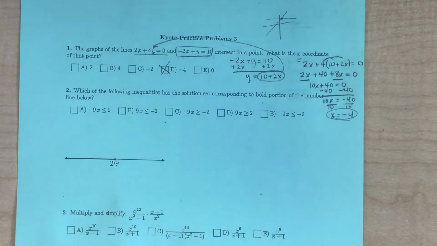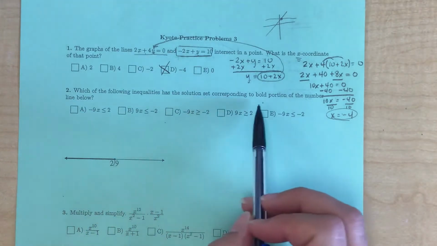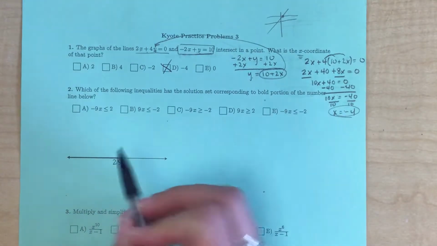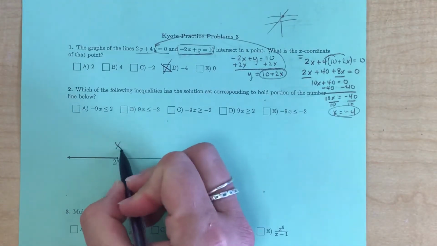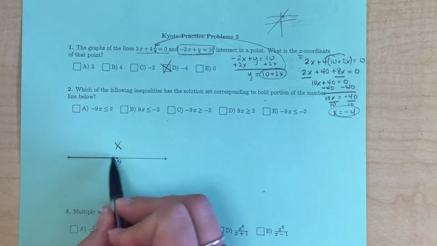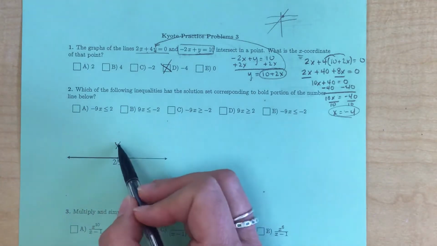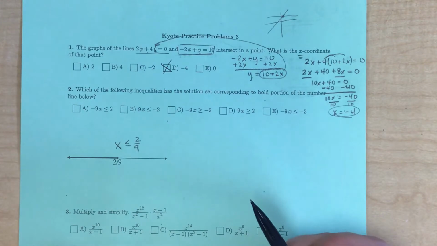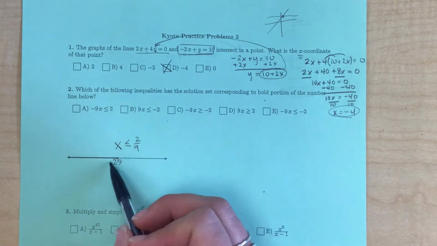All right, the next one. Which of the following inequalities has a solution set corresponding to the bold portion of the number line below? If I look at this, this is showing me x. So x is where it's shaded. It's shaded to the left, so it's saying that all of my x's are less than or equal to 2/9. So that means 2/9 is my biggest number.